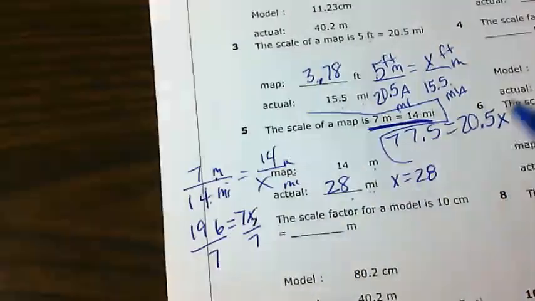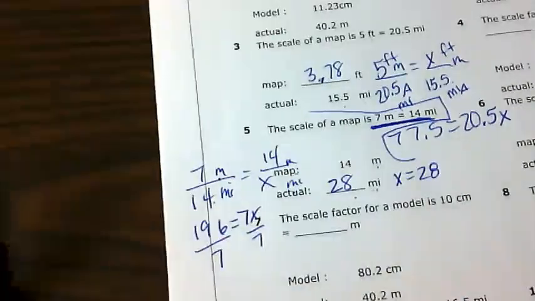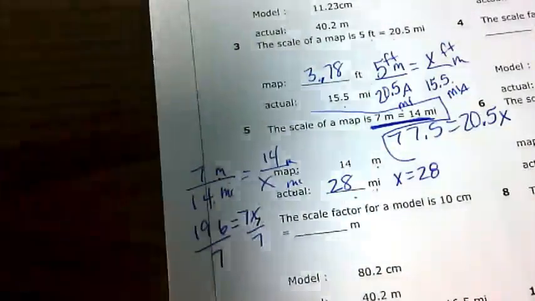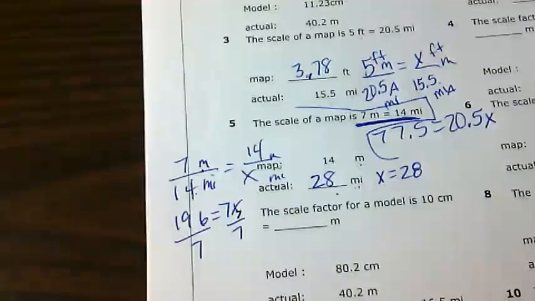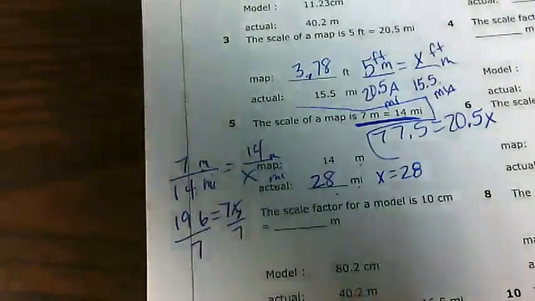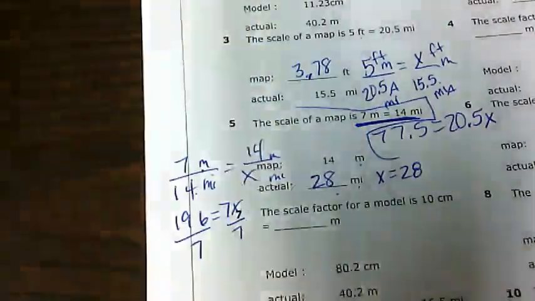So this is using the proportion and that scale factor ratio to find missing sides or missing information. The other is finding the scale factor given the information. So this is where I was, given the different sides, and I had to find the scale factor.